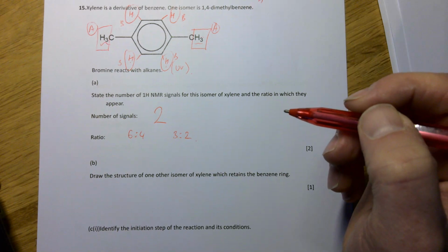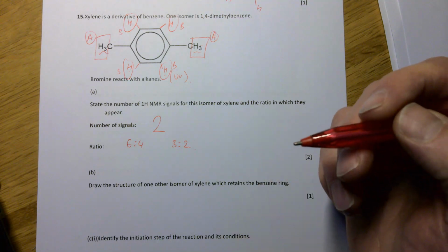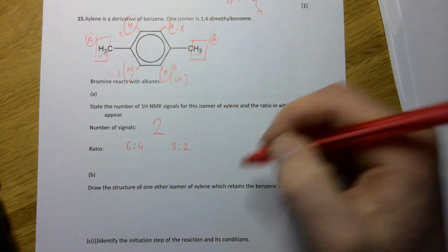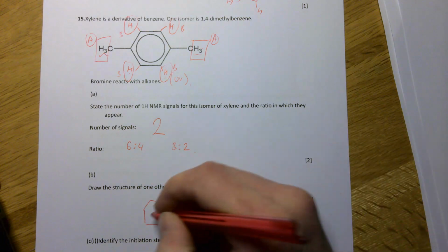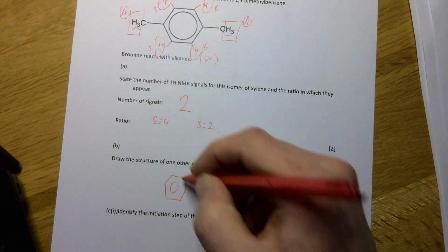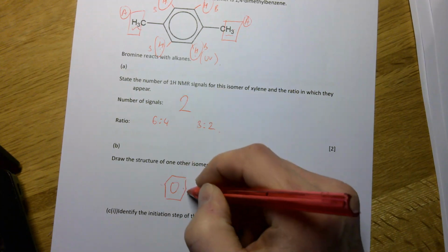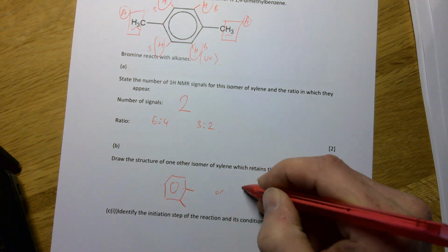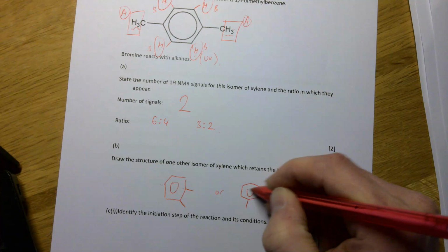It's then asking you to draw an isomer of xylene. So same molecular formula, but different structure, but it retains the benzene ring. There are a couple of possibilities. Either you've got, and by the way, some of you drew benzene without the circle. That's going to lose a mark. So you could either have them opposite each other, CH3s like up there, or you could have one here and one here, which lots of you drew, or you can have a CH3 like one there and one there.